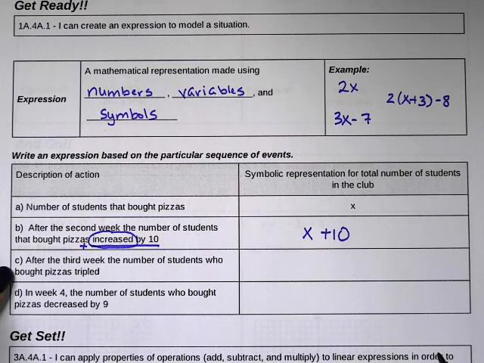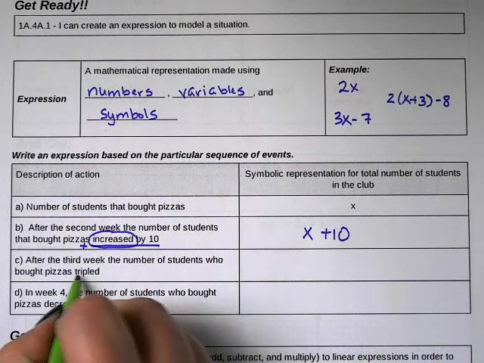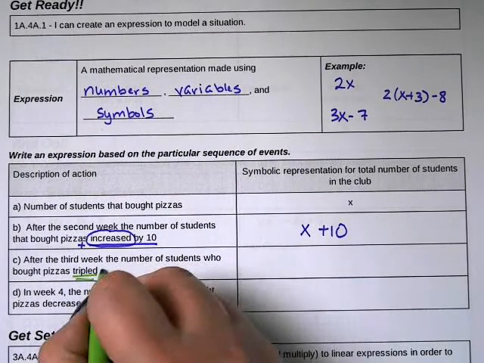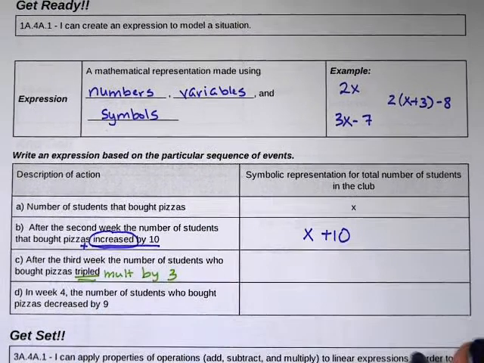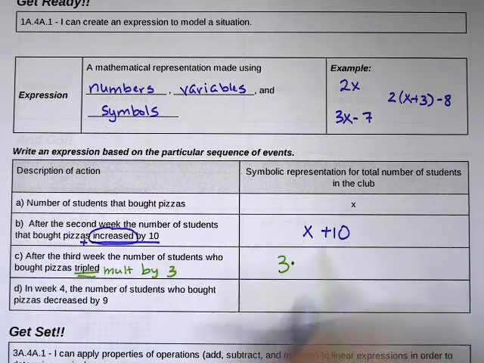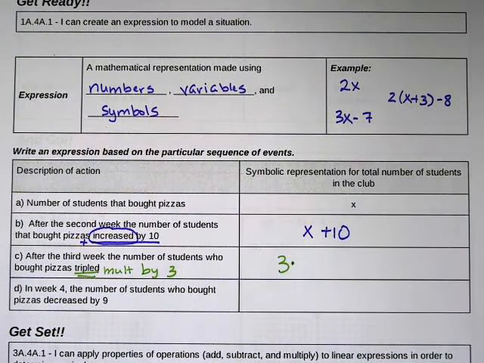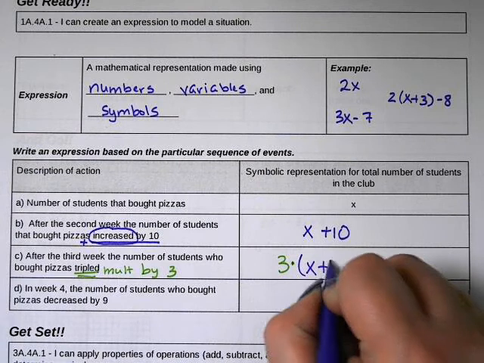Then the next part says after the third week, the number of students who bought pizza tripled. So hopefully you guys look at that and you know that the word tripled means that it's multiplied by 3. So what we're going to do is 3 times the number of pizzas that were already sold. So we know that the number of pizzas already sold was this quantity up here, which is that x plus 10.